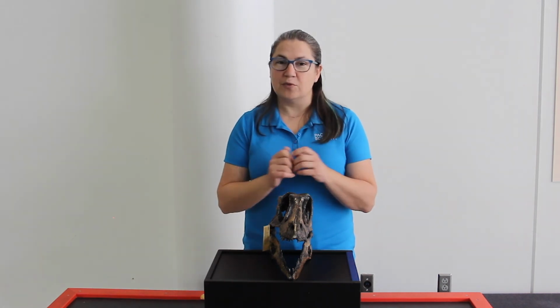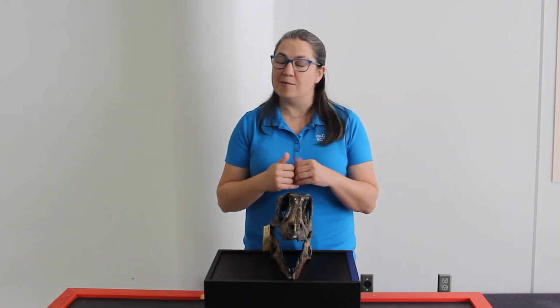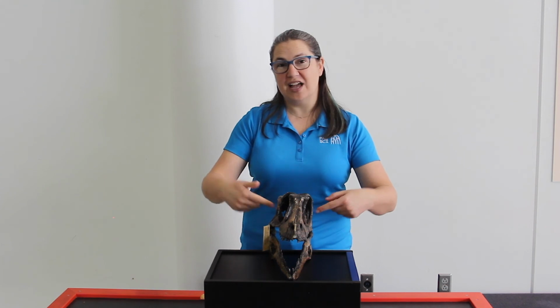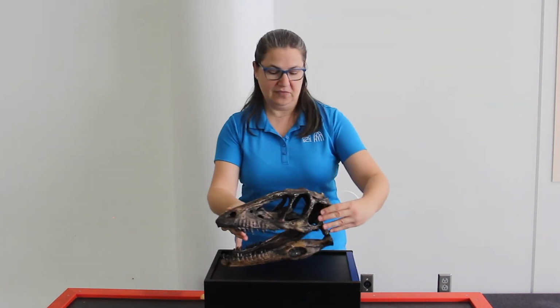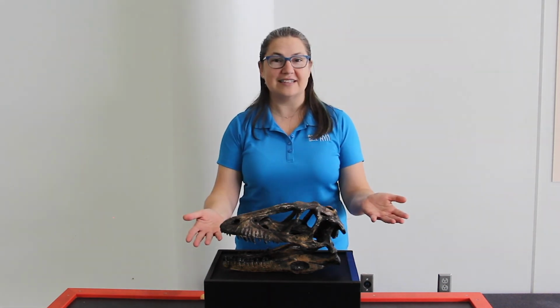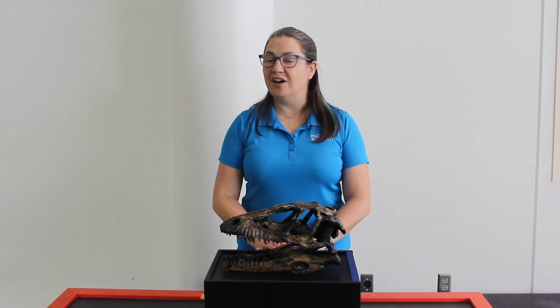If you were a prey animal, or an animal that was likely to be eaten, you would have your eyes located more on the side of your head, allowing you to see if anything was trying to sneak up on you. So that's just a couple of examples of how we can use fossils like this to learn about animals that lived a long time ago.